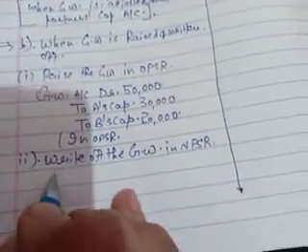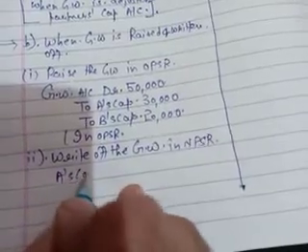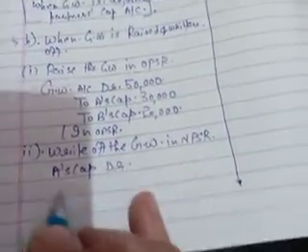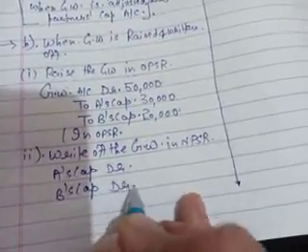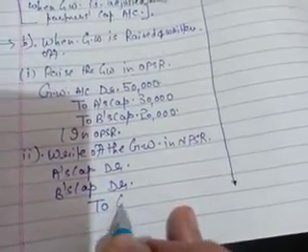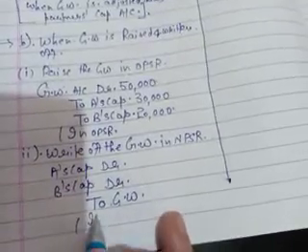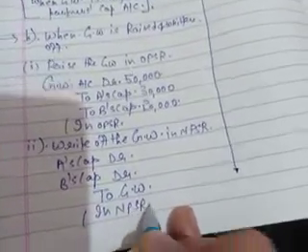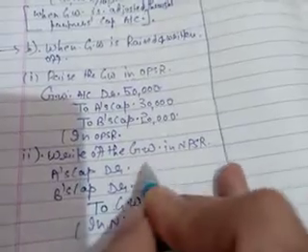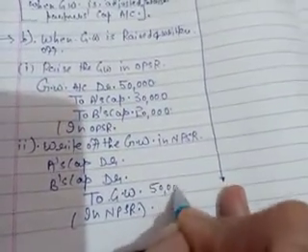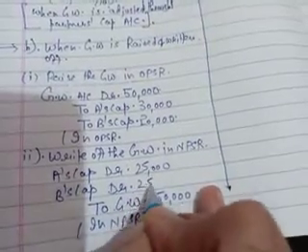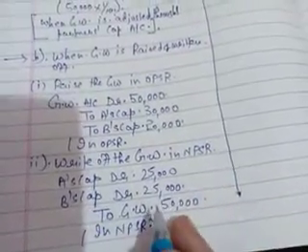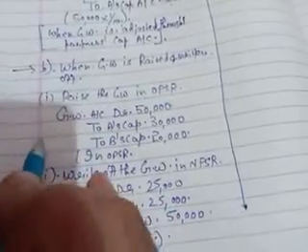The journal entry for this will be A's capital debit, B's capital debit, to goodwill in new profit sharing ratio. So this 50,000 will be written off, 25,000, 25,000.